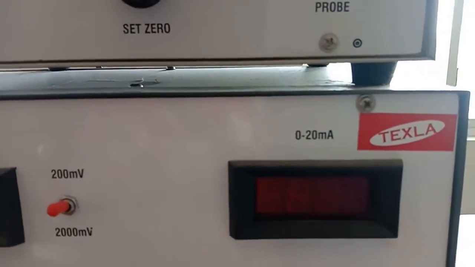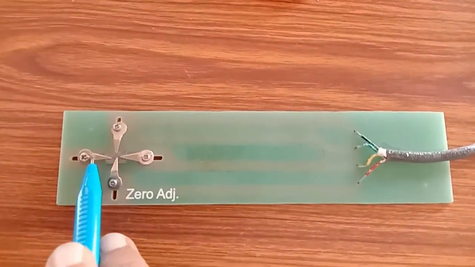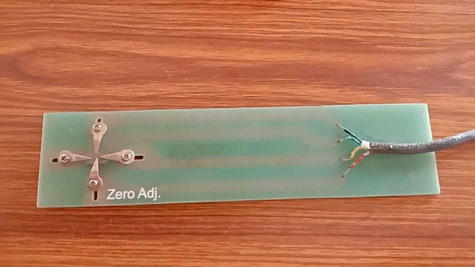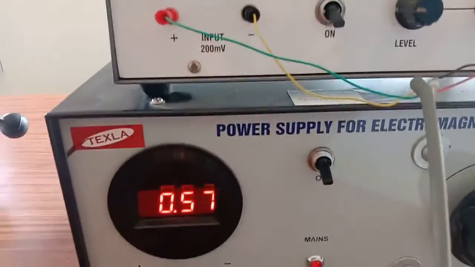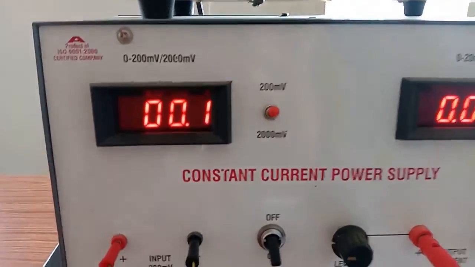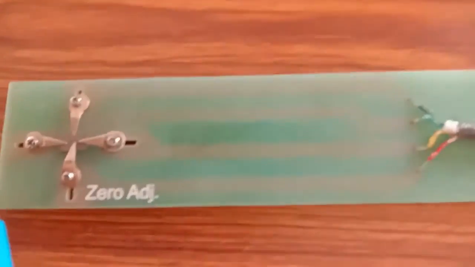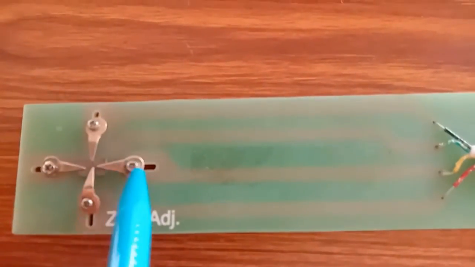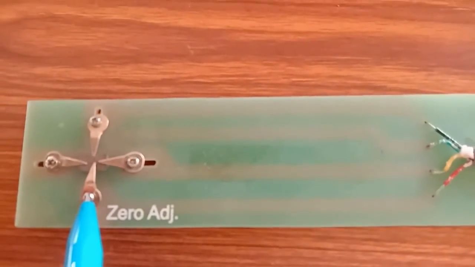This is a milliammeter, and the other two ends are connected through this to the millivoltmeter. These 2 opposite ends are connected to the ammeter, and these 2 opposite ends are connected to the voltmeter.